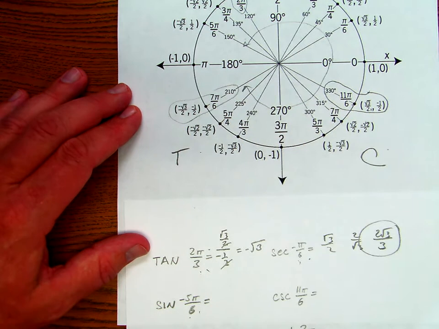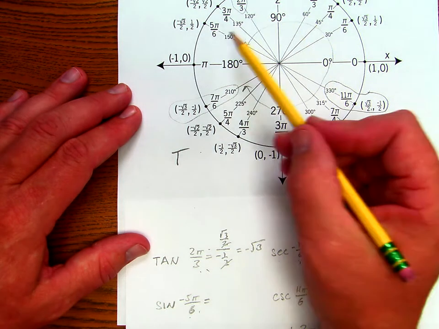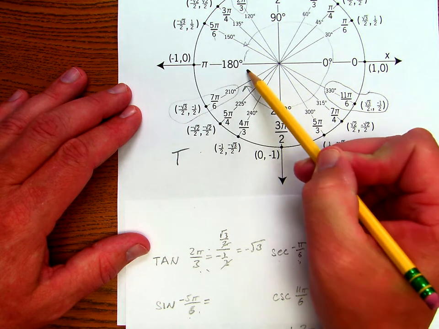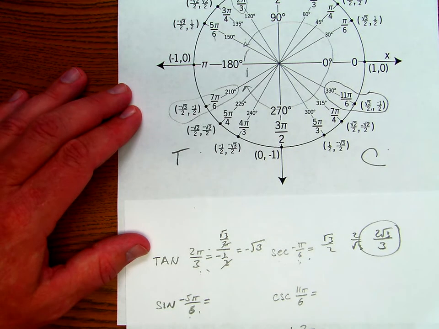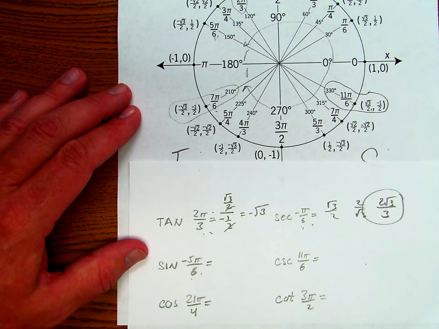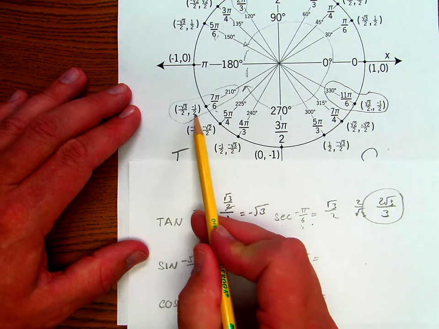Now, one of the things I mentioned earlier that's good to know is if that has a 6, this has a 6. We know that that reference angle has to be the same as that reference angle. Anything that has a 6 on the bottom has a reference angle of pi over 6. So back to this problem, the sine of that is going to be the y-coordinate, negative 1/2.